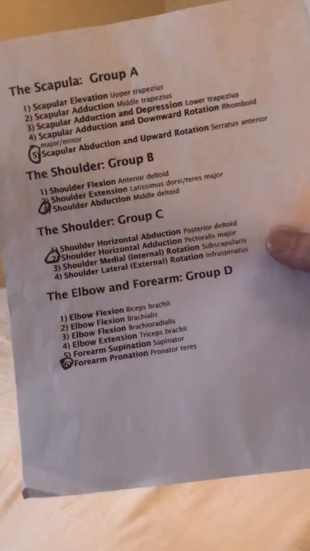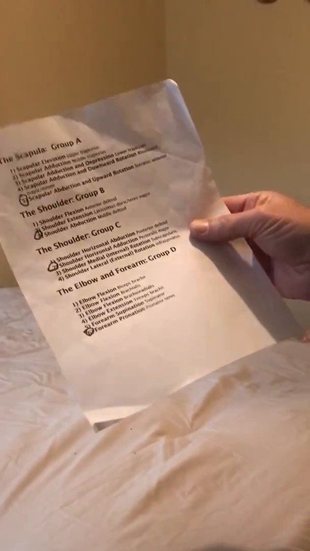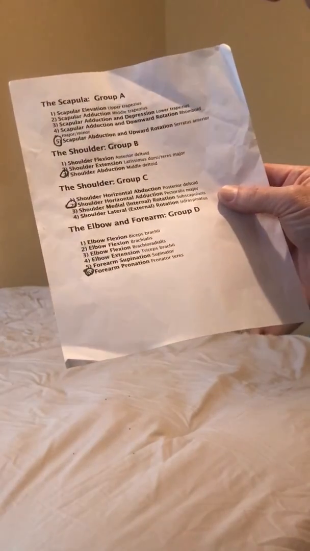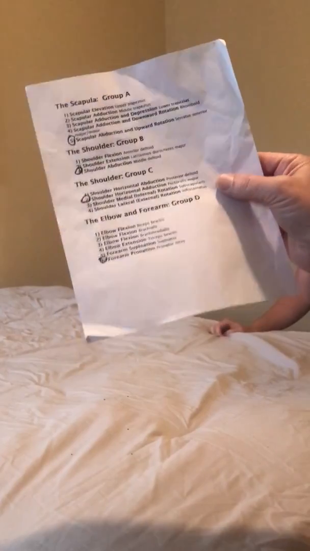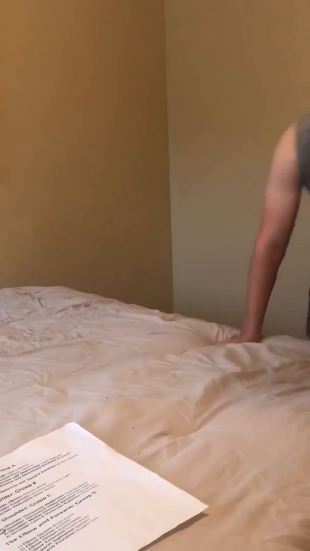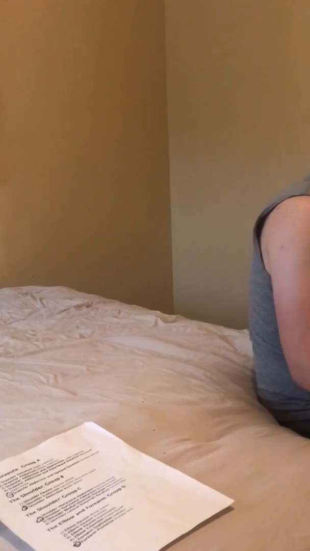And the last one is the elbow, and we're doing forearm pronation. That's pronator teres. So if you would just sit right here facing this way. Then I'm going to adjust the camera real quick.